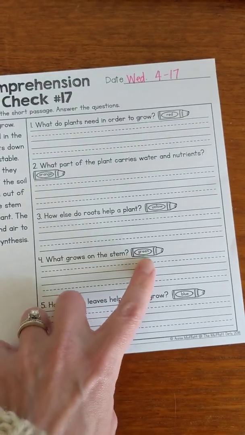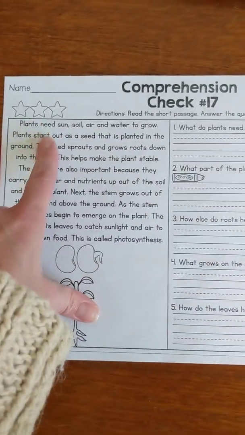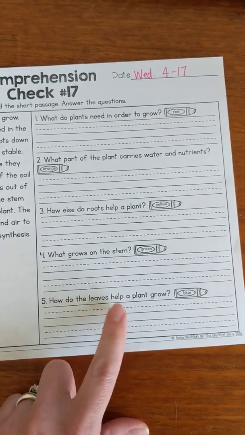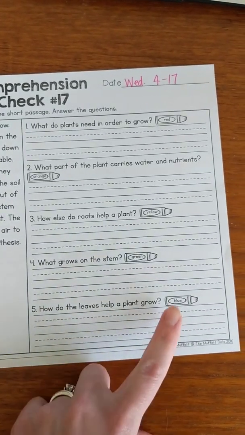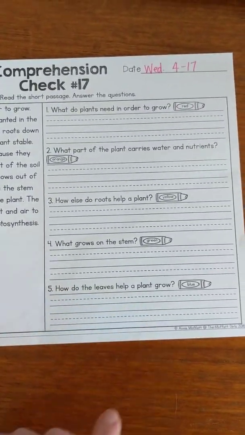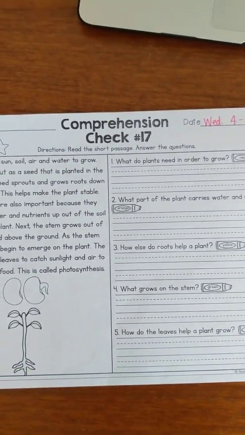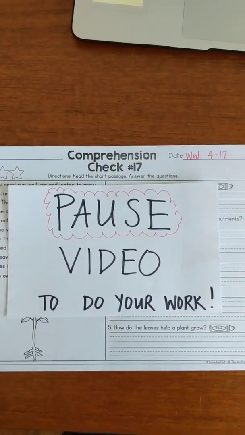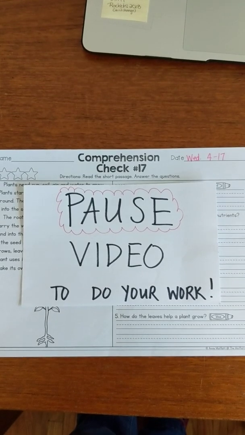What grows on the stem? Green. Find the information over here, then write it on the lines. And how do leaves help a plant grow? You'll find that information in blue and then write it over here, okay? So I'm going to have you go ahead and pause your video to do your work, and when we come back, we'll go over all those answers.